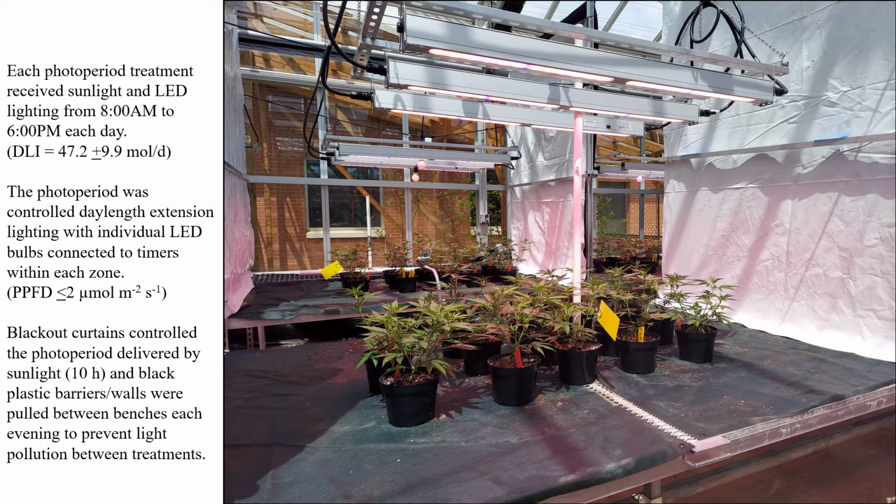Now, diving into the materials and methods a little bit further here, what we're seeing in this photo is one of our greenhouses, and this greenhouse is equipped with automatic black cloth. The black cloth opens at 8 a.m. and closes at 6 p.m. each day. This provides a natural day 10-hour photoperiod. During this time, the plants are receiving sunlight as well as supplemental lighting from the LED lamps that are hanging above the plants. There are 4 benches in this greenhouse, and each bench has been subdivided with this panda plastic or these white plastic sheets hanging in between each zone, and each zone has 3 LED lamps in it.